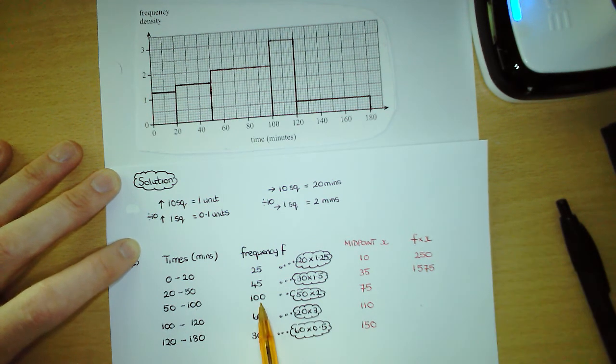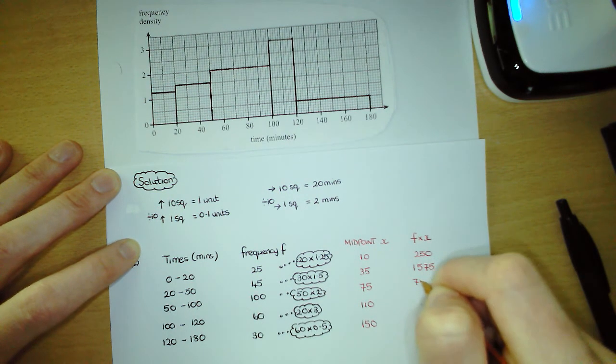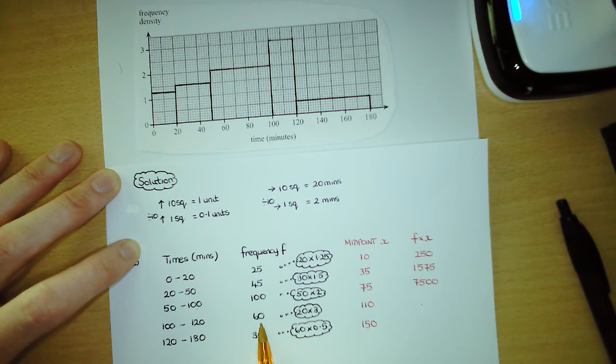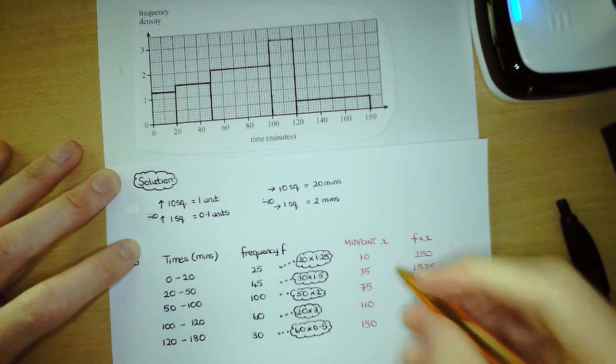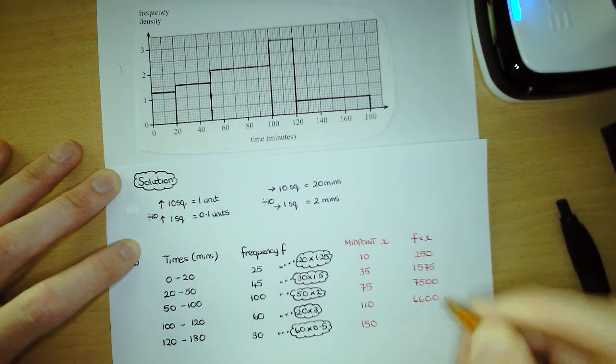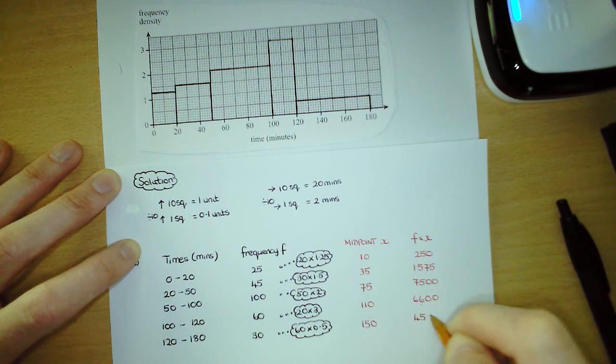Our next group, we're multiplying 100 by 75, that's going to give us 7,500. Our next group, we're multiplying 60 by 110, that's going to give us 6,600. And then our final group, we're multiplying 30 by 150, that's going to give us 4,500.